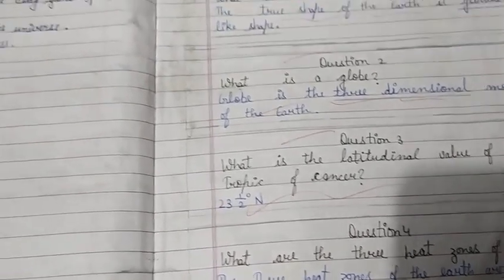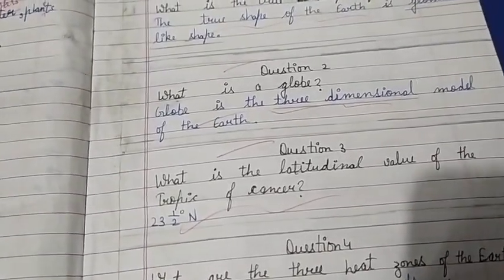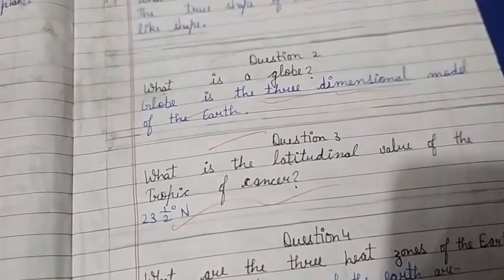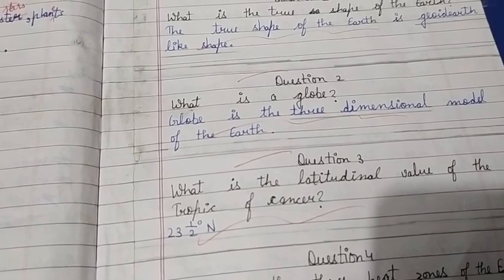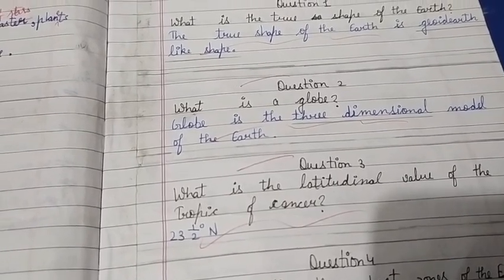I hope you have done all the question answers and will write them down in your fair notebook. Thank you. Chapter number 1 and chapter number 2 from geography are completed.